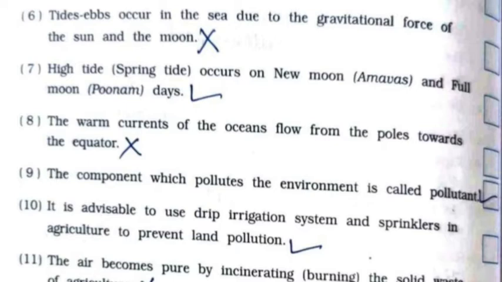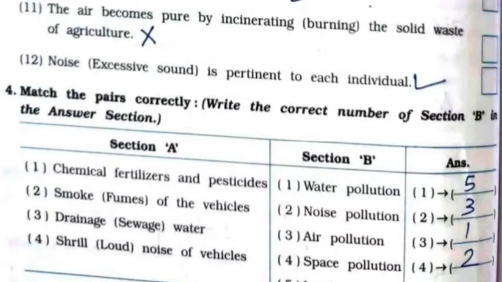8th, the warm currents of the oceans flow from the poles towards the equator. It is false. 9th, the component which pollutes the environment is called pollutant. It is true. 10th, it is advisable to use drip irrigation system and sprinklers in agriculture to prevent land pollution. It is true. 11th, the air becomes pure by incinerating, that is burning the solid waste of agriculture.